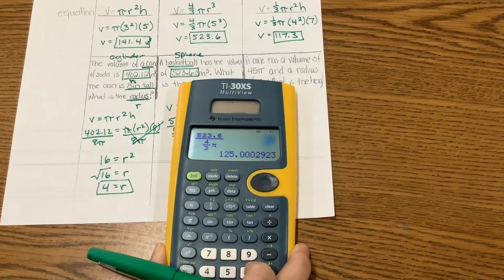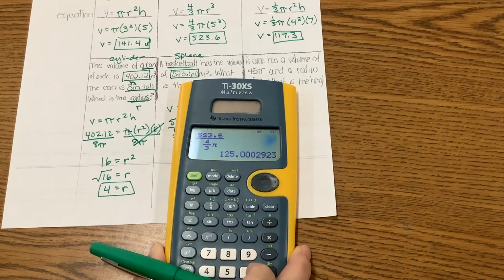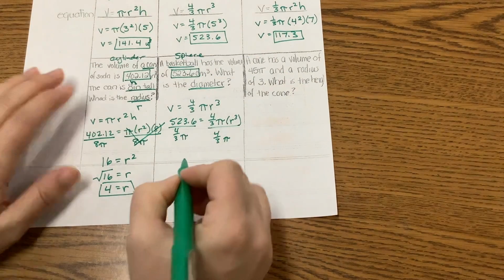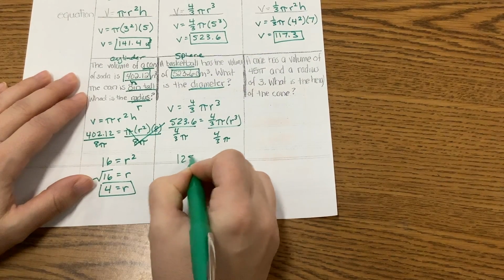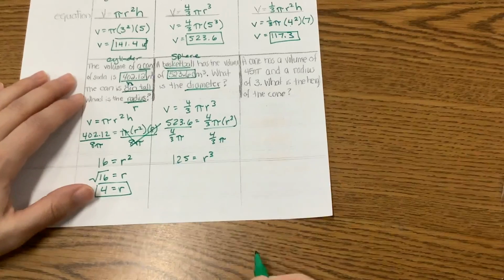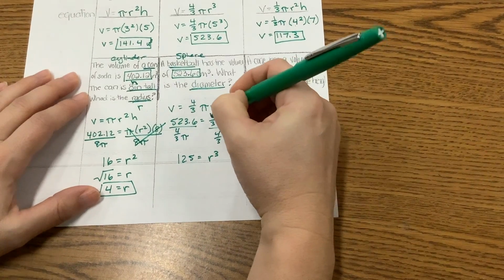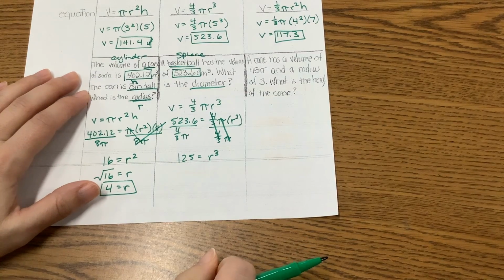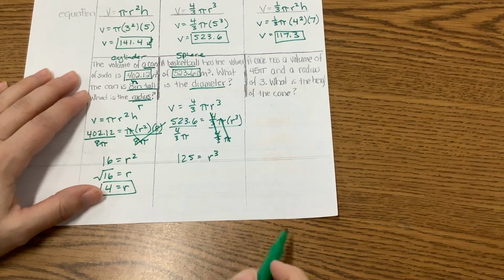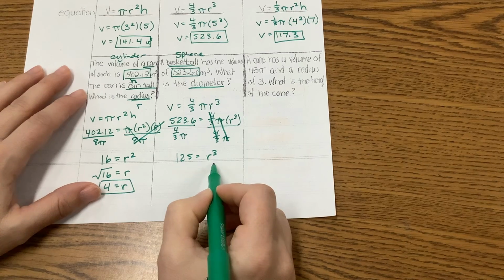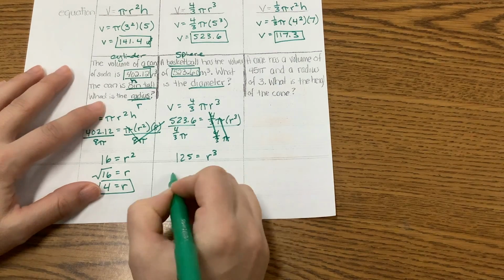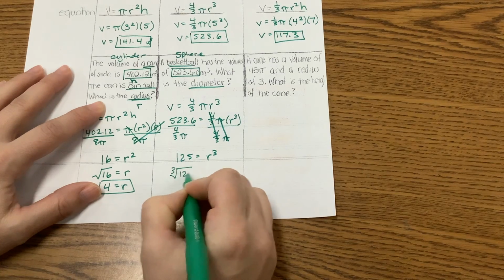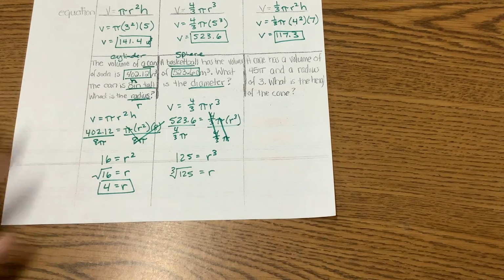Make sure you got this. Just round it to 125. So this is 125 equals r cubed. Remember, these canceled each other out. That's why we were able to get r cubed alone. All right, what's the inverse of cubing a value? Cube root. So cube root 125, and that's going to give you r.